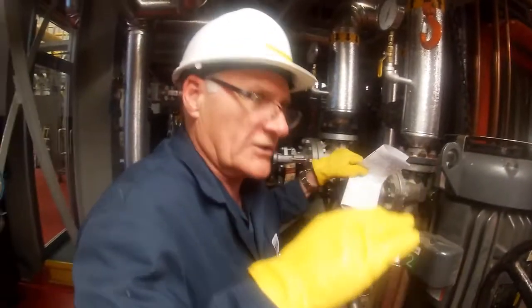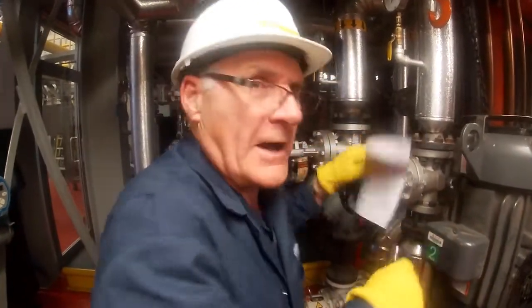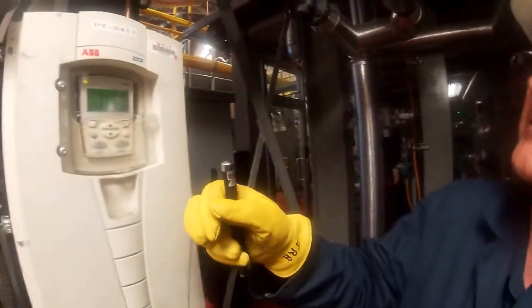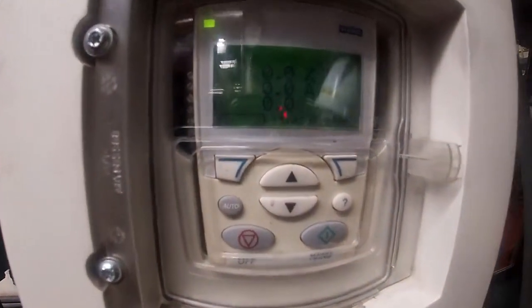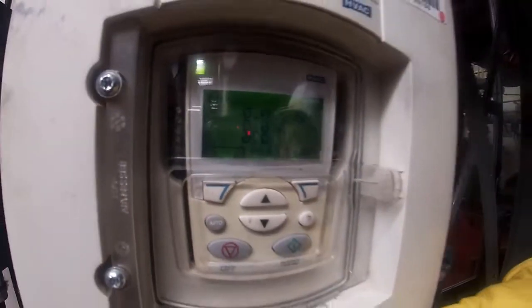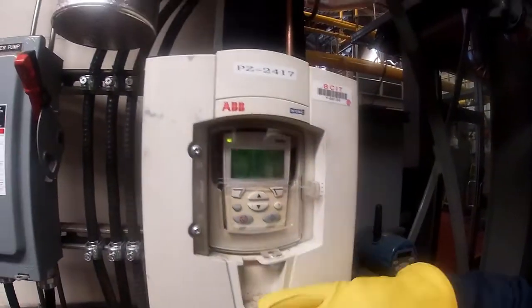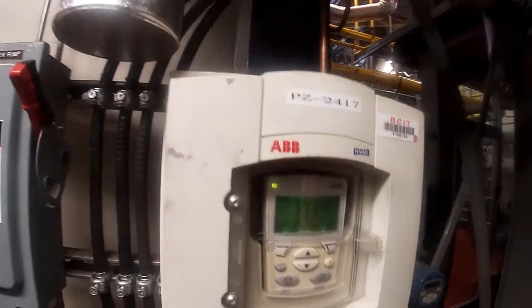On this pump, we control the speed with a variable frequency drive, which is located over here. The output from the DCS sends a signal to it. It's not 4 to 20, it's actually a digital signal running on ControlNet.